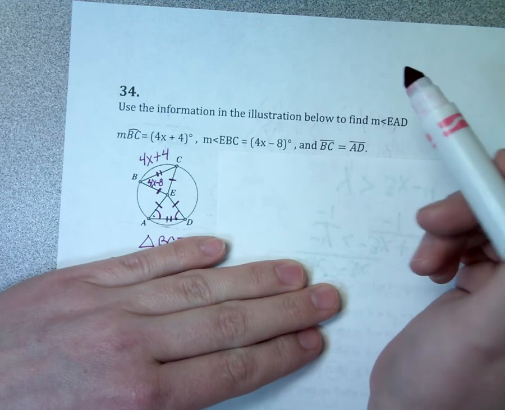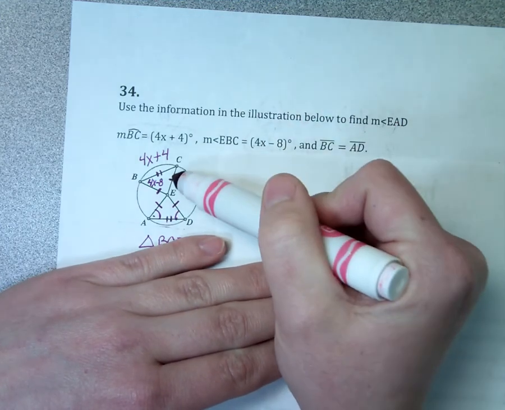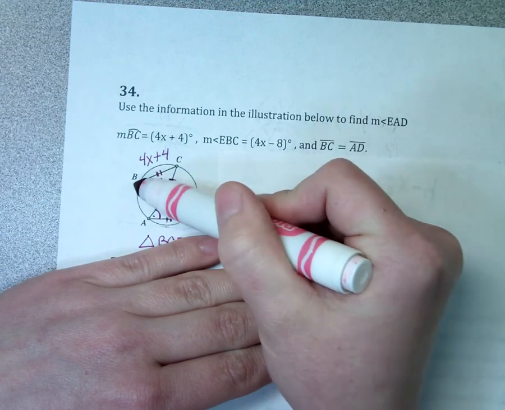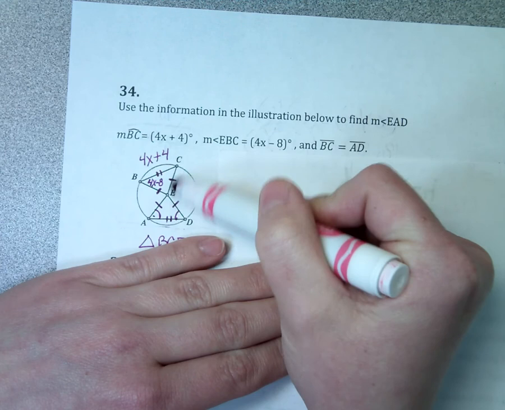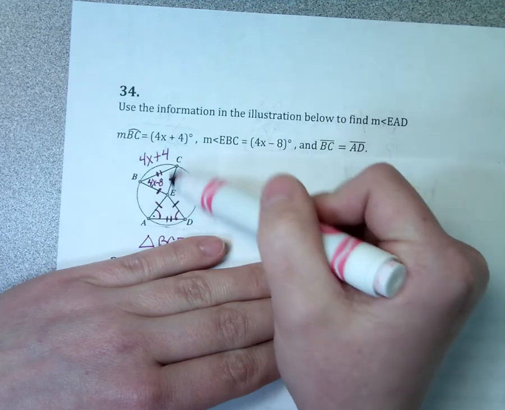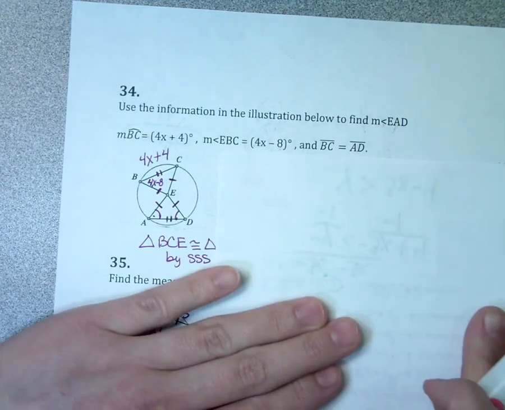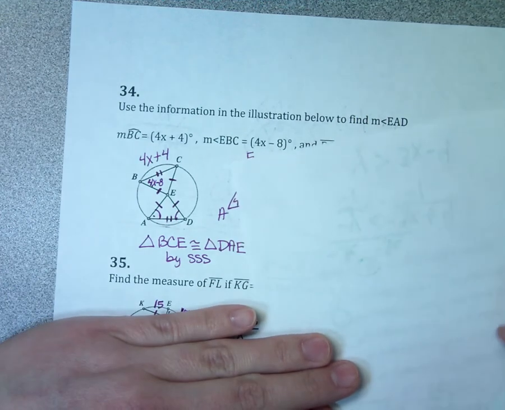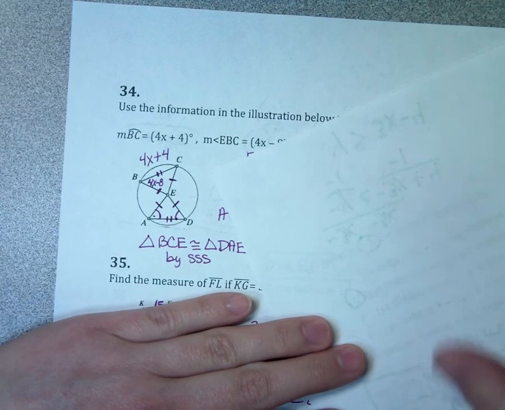Okay. So you also see some other things marked on my picture. You can see that CE is a radius, BE is a radius, EA is a radius, ED is a radius. So all those are the same length, which is why I have one tick mark on all of them. You can see that these two triangles are congruent by side, side, side, which I just made a comment about right here.